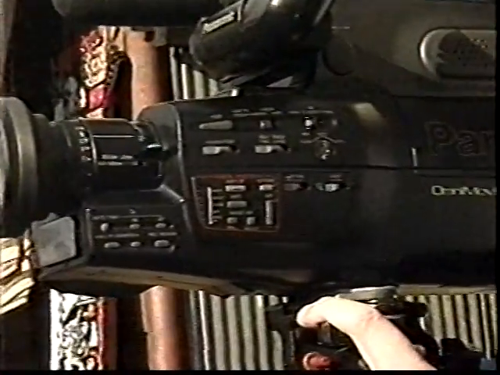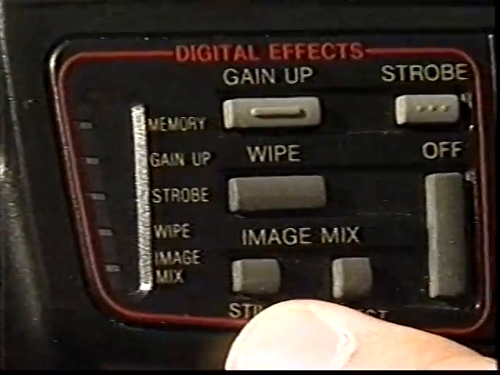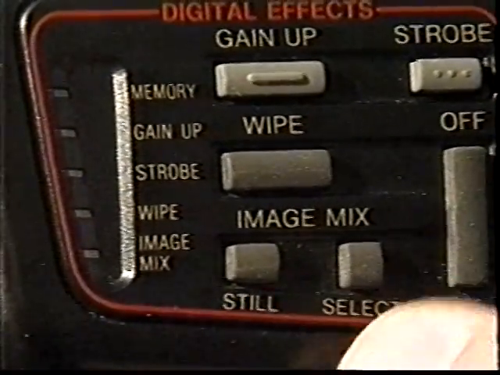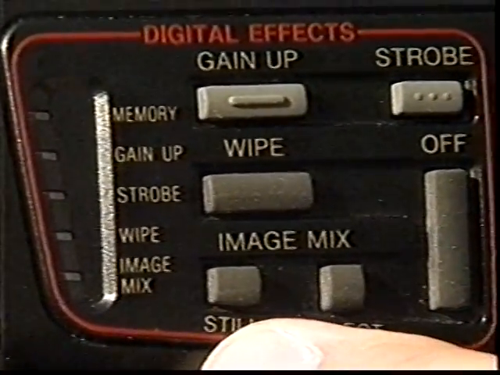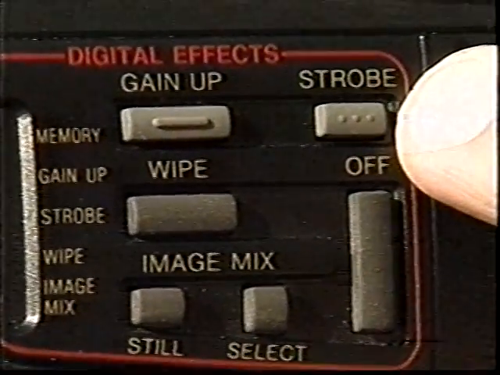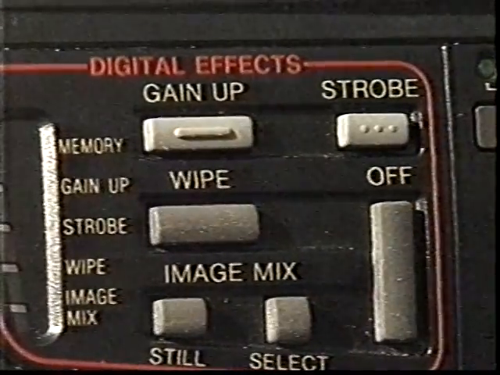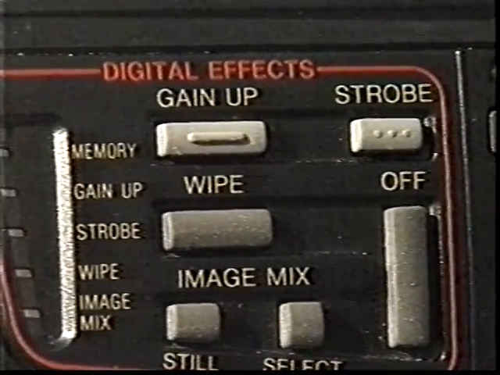Show me the effects that come with your camcorder. Well, this one here can just freeze an image, so you can tape it. And you can do different things with that freeze by pushing this button several times. This here will just strobe. A lot of people like to see a picture strobing. You might get someone dancing. That's like a series of stills? Yeah, and it looks interesting.